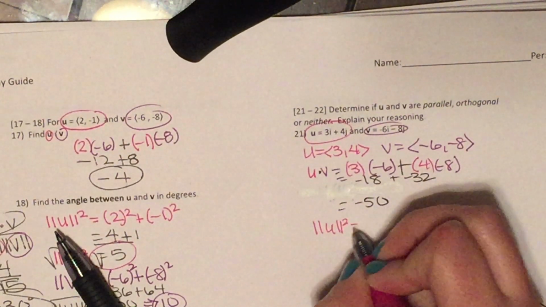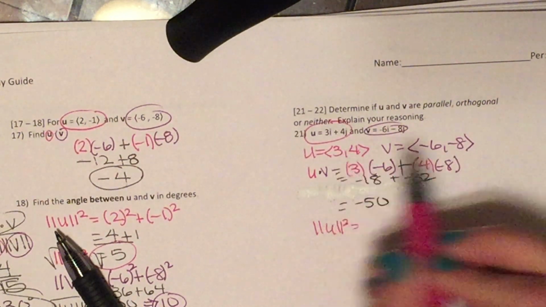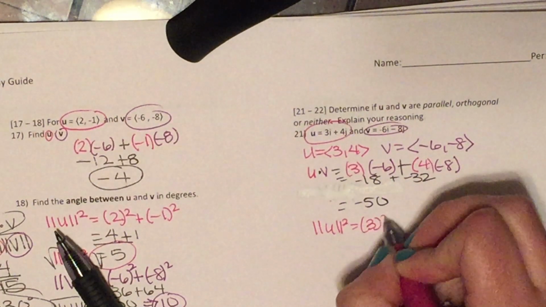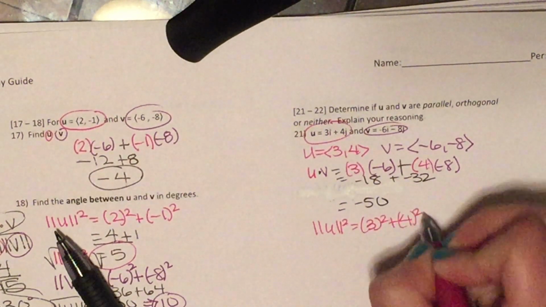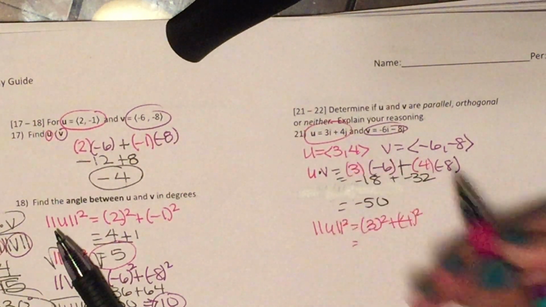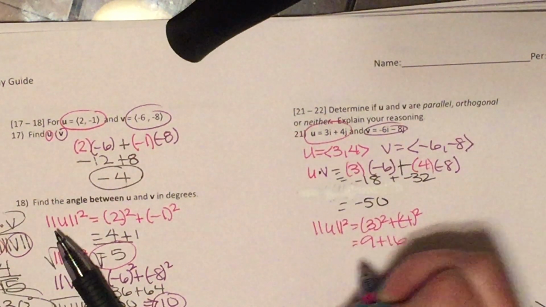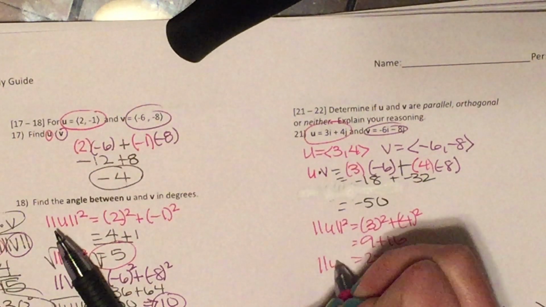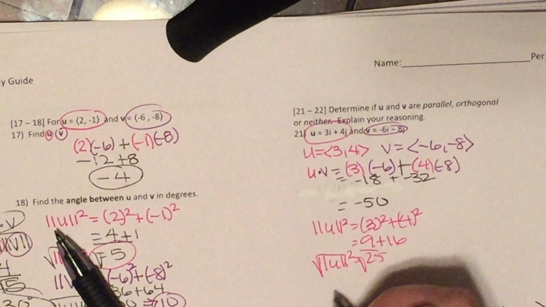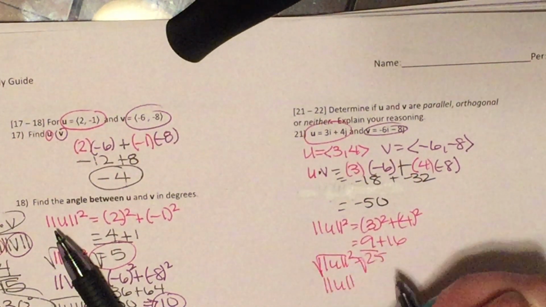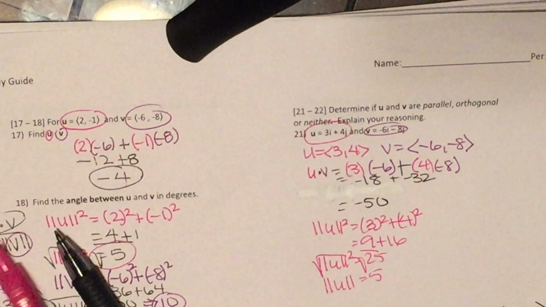So magnitude squared equals the horizontal squared plus the vertical squared. Oh, that's a Pythagorean triple. I'm going to end up with 5. Watch. 9 plus 16 equals 25. Square root. Magnitude of u equals 5.